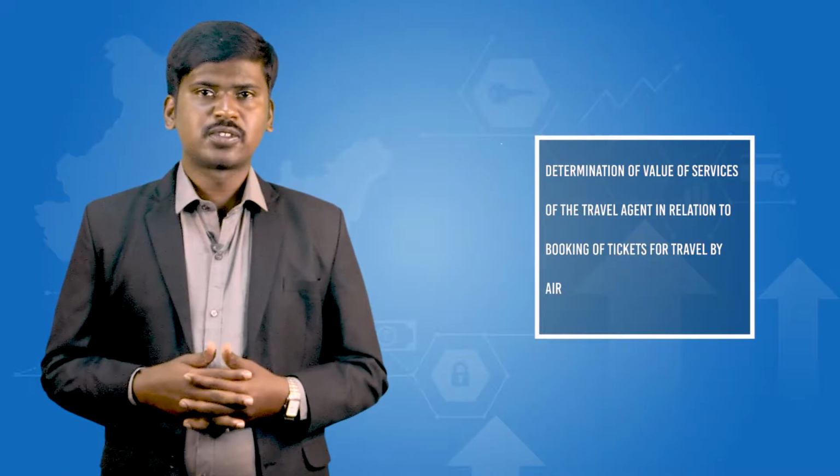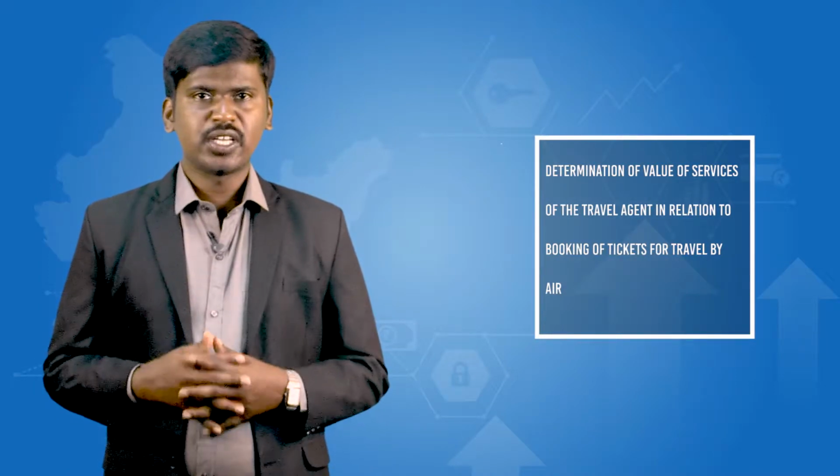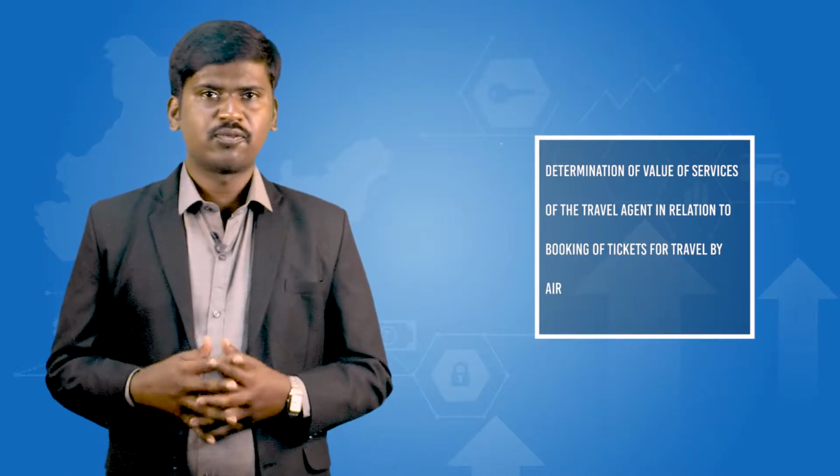Determination of value of services of the travel agent in relation to booking of tickets for travel by air. In such a case, value of supply of services can be determined in respect of the tickets booked for travel by air by an air travel agent. The valuation of service is based on the nature of bookings.